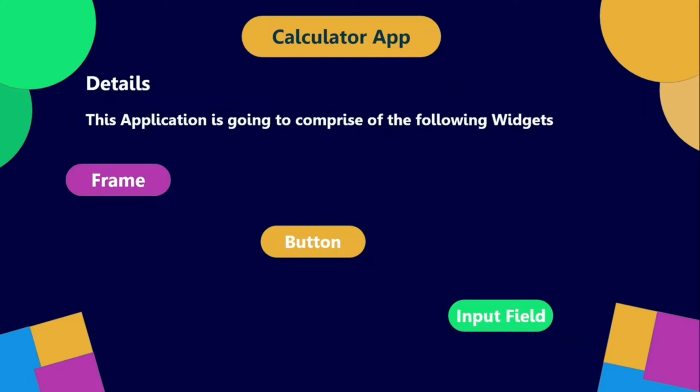The details of this application are as follows. We have the frame, and the frame is going to be the one which we are going to stack the other widgets on. We know we could stack widgets on our main window, but here we are going to create two frames. One frame is going to hold the buttons and the other frame is going to hold the input field.